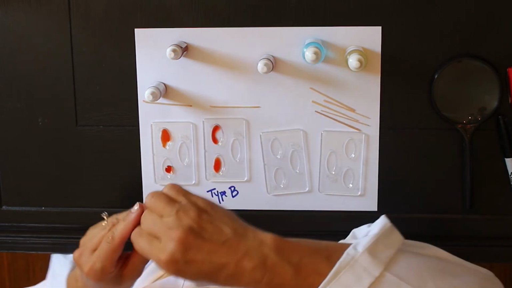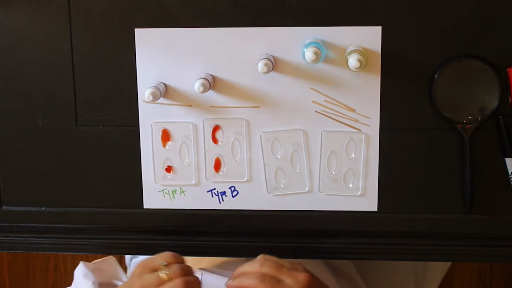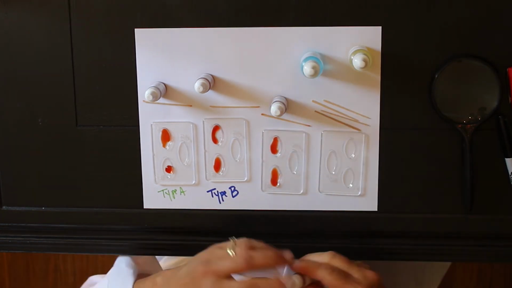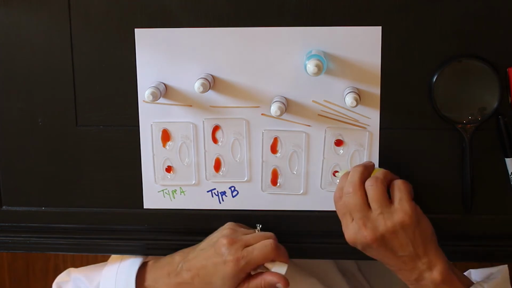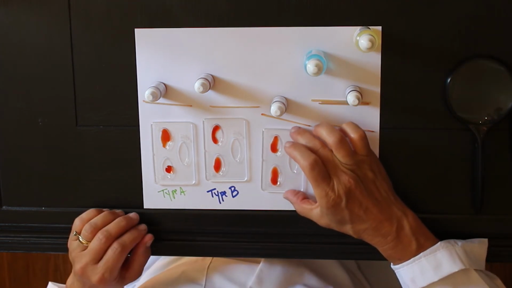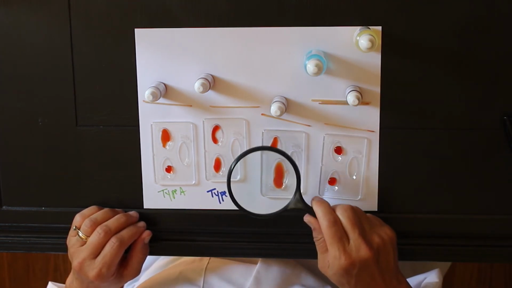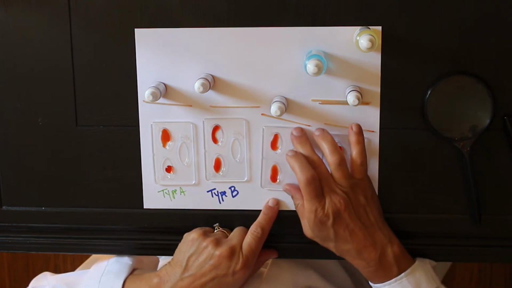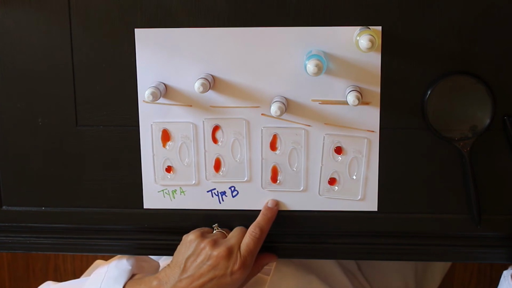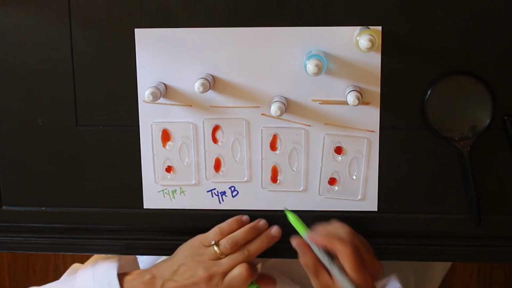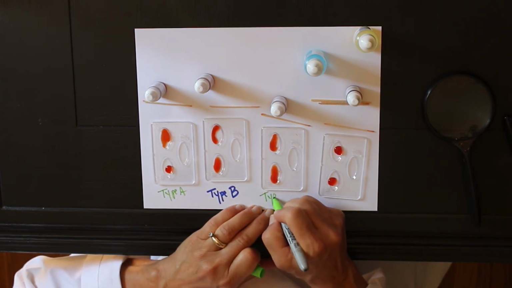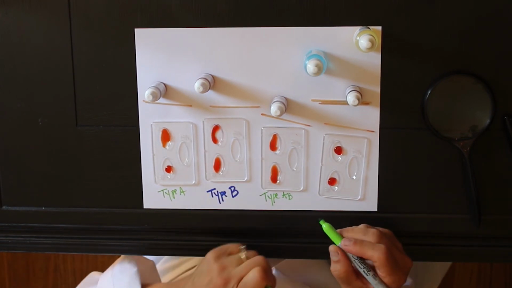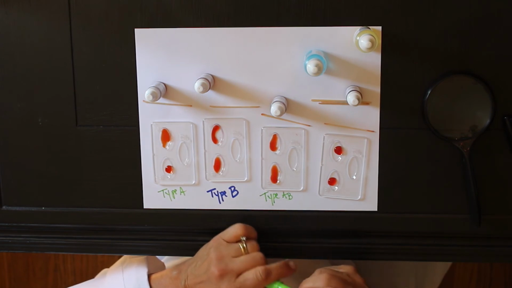Now we're going to take donor 3, see what kind of blood they have. As we look closely, again, if we want to use our magnifying glass, this one here, I can see clumping in both of them. If I see clumping in both of them, what does it mean? It means the antibodies found both type A antigens and type B antigens. It clumped in both. This person has type AB.